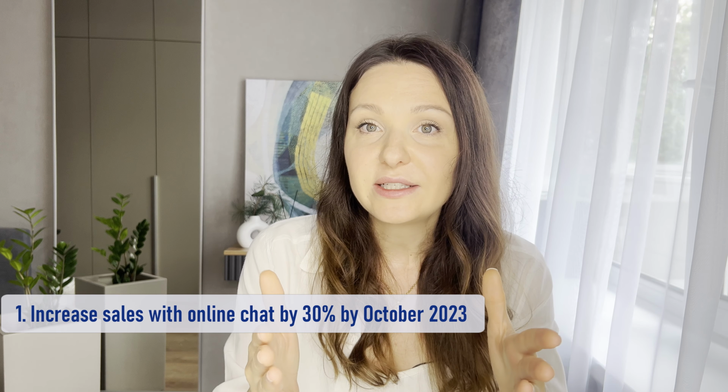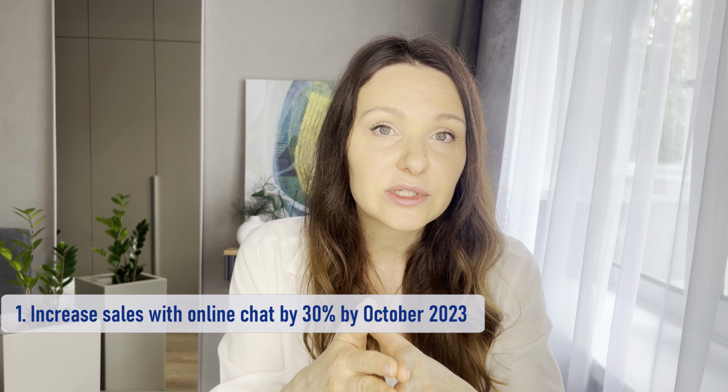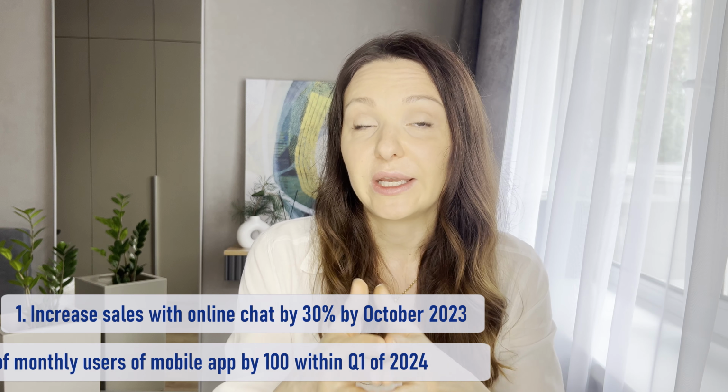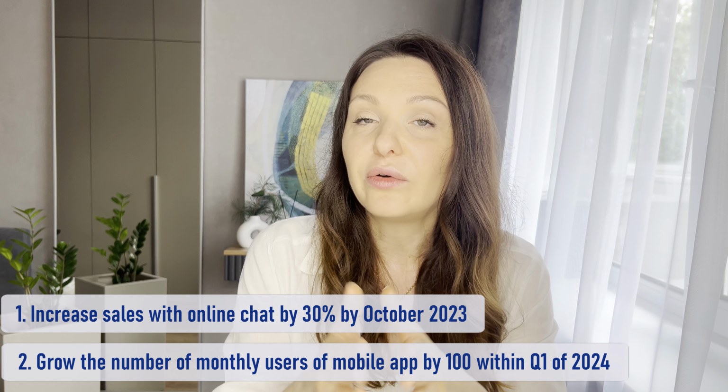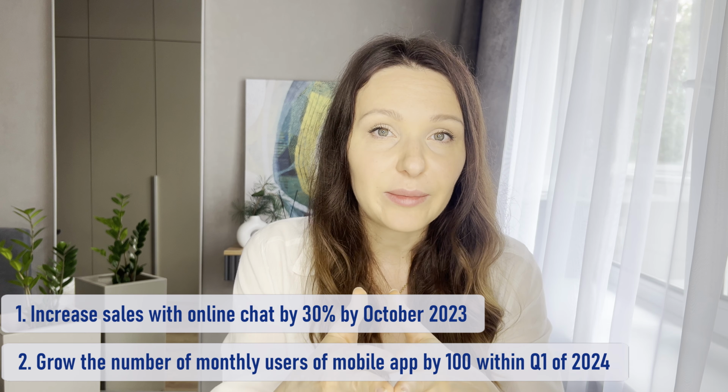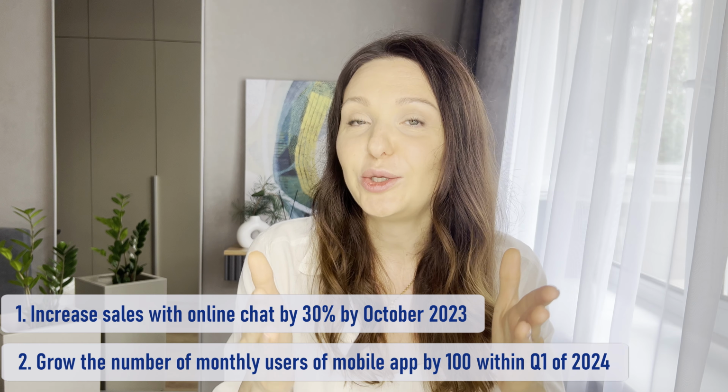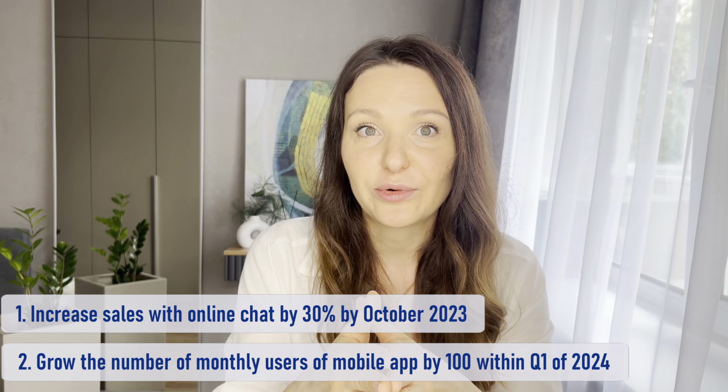I'll give you an example of a SMART goal statement. For example, increase sales with online chat by 30% by October 2023, or grow the number of monthly users of the mobile app by 100 within Q1 of 2024. Feel the difference?